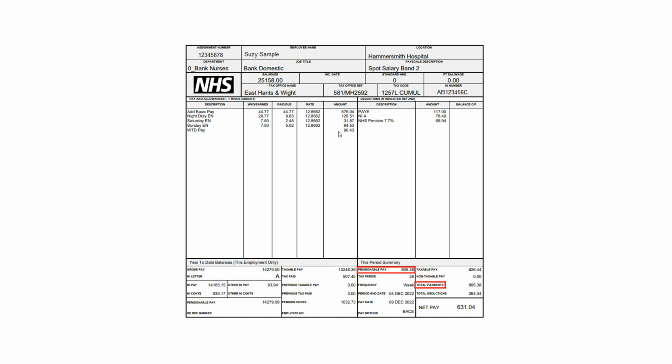Finally, we can add on our holiday pay, which will always show separately labeled WTD. This figure is £96.43. Adding all these figures in the amount column gives us a total of £895.38. We can see that on the payslip at the bottom right under Total Payments as well as Pensionable Pay.